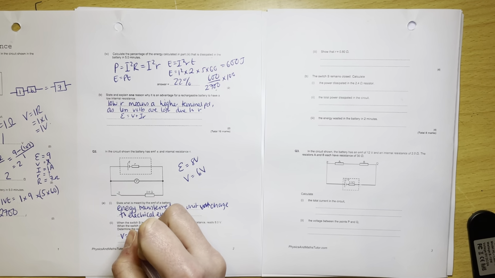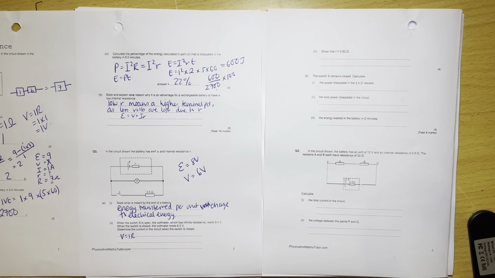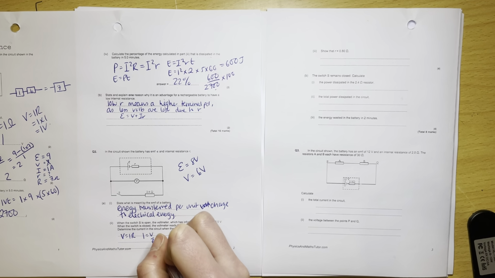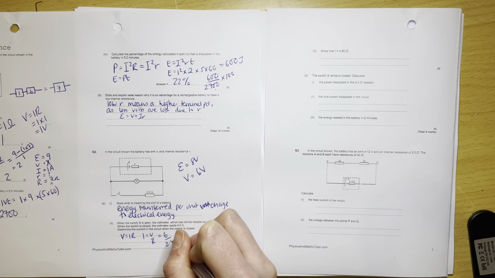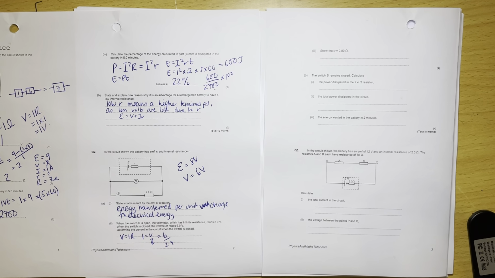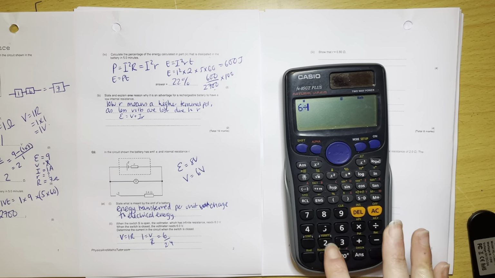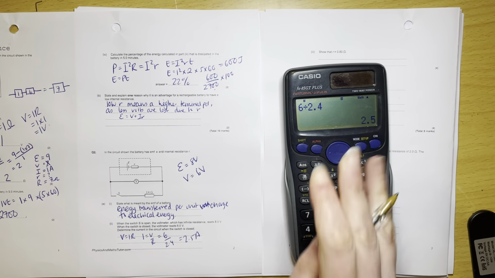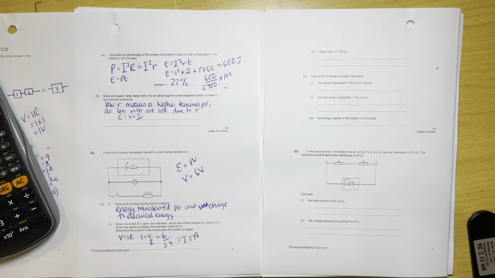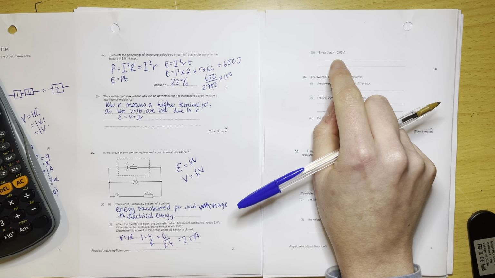I'm just going to use the equation V equals IR, but for this resistor. So I equals V over R. I know the voltage across it is 6 volts, and then I divide that by 2.4 ohms. And 6 divided by 2.4 comes out as 2.5 amps, which is correct. Okay, so I've got 2.5 amps. Then we've got: show that little r is 0.8 ohms.